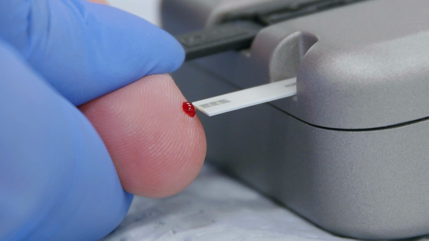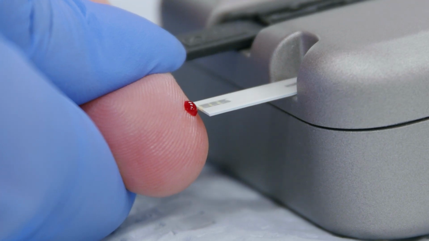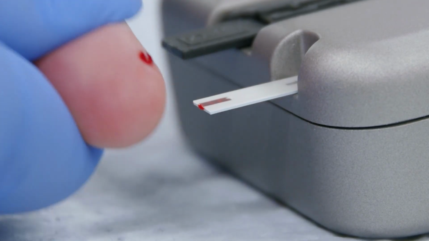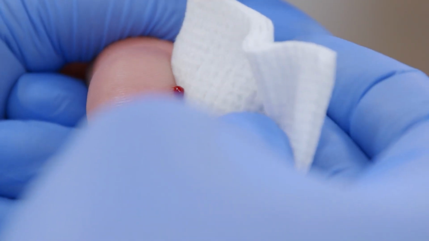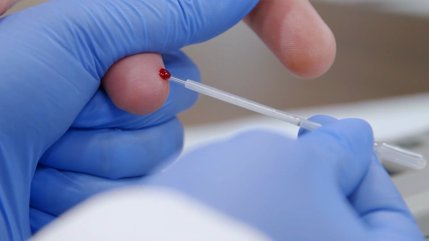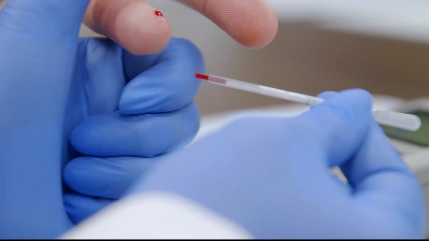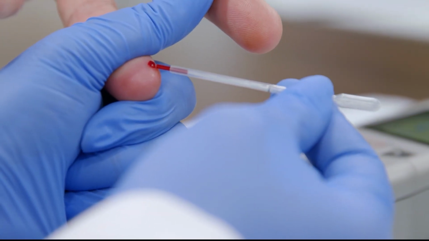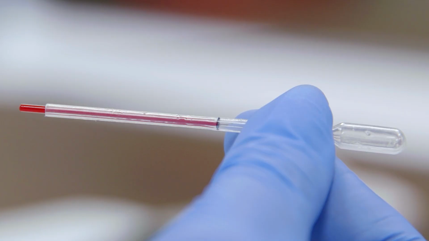Apply the sample to the E-glued test strip first. Touch the blood drop to the tip of the strip. Wipe away any blood remaining on the fingertip with gauze, and then collect a second blood sample for the lipid panel test strip with a capillary tube. The blood drop should be hanging down from the finger to make it easier to collect the sample with a pipette or capillary tube. Again, gently apply intermittent pressure to the finger until you've drawn the appropriate amount of blood.